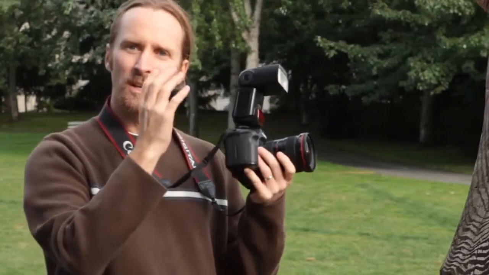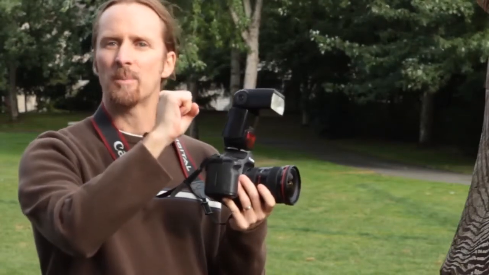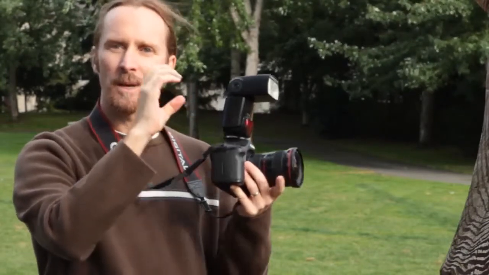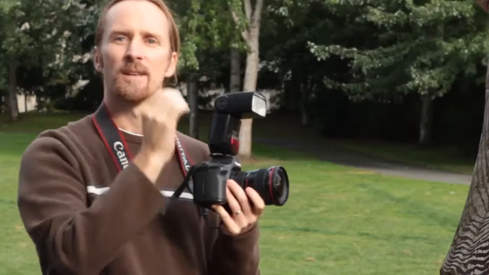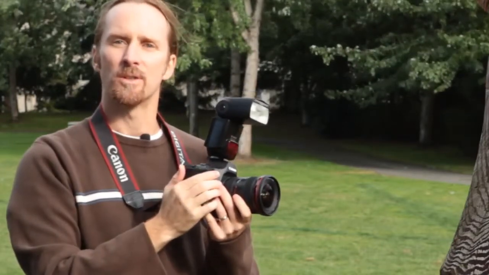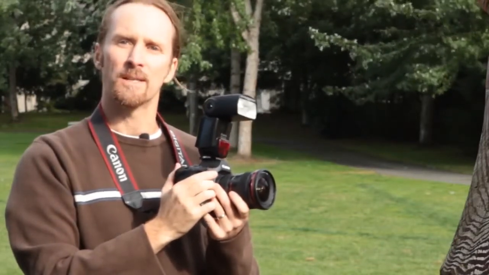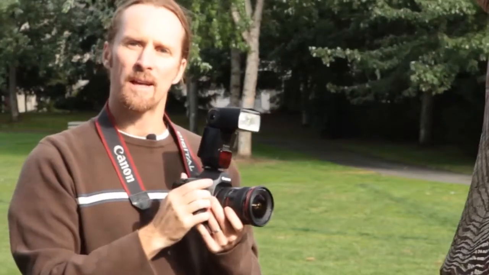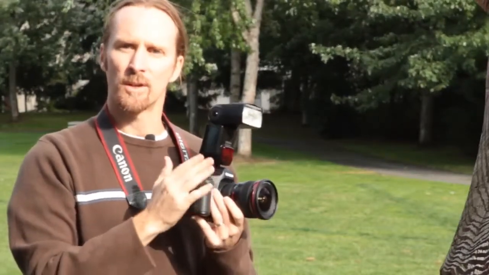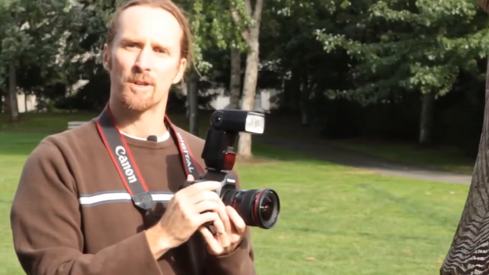So even if there's some ambient light in the scene, you can shut down that ambient light a bit by shrinking your aperture and making the scene darker, and then use that flash to freeze the motion of your subject. I'll go into that as well. So we'll go through those three scenarios, which are the most common uses of flash photography.